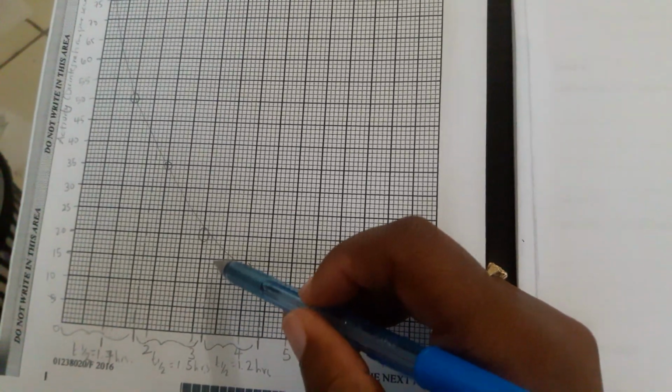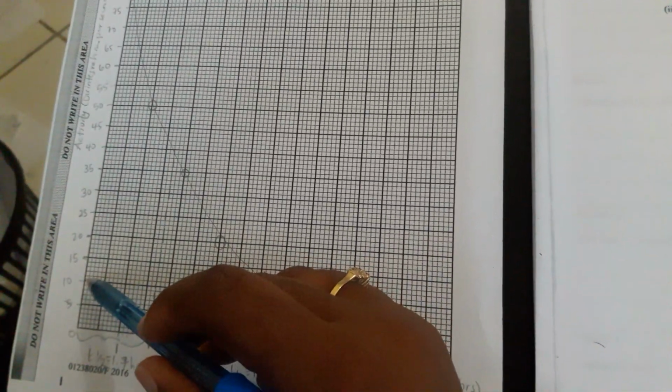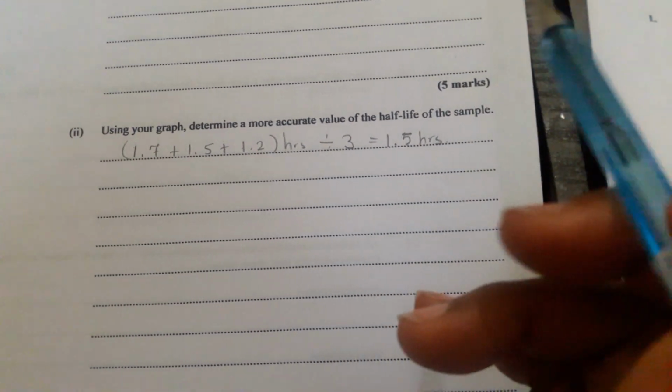Then I found the next half-life, because half of 20 is 10. I brought it across and took the space between here. All of them are 0.1, so 0.1, 2, 3, this is 5, 8, 9, 10. Then 1, 2, so 1.2 hours. And so I added them up and found the average, which is 1.5 hours.